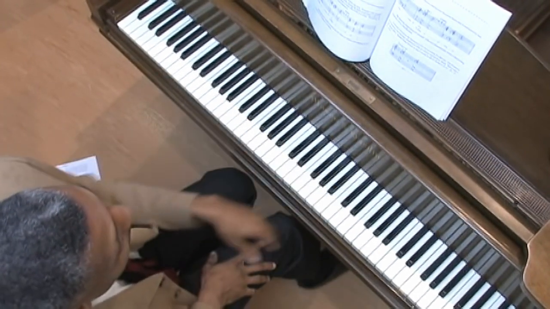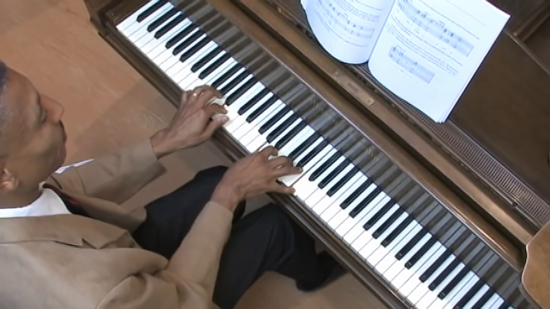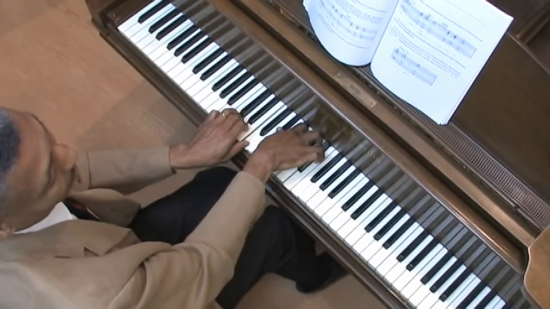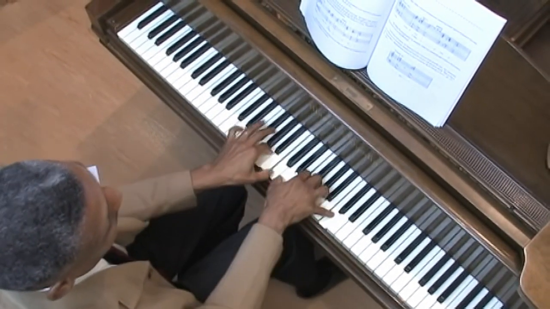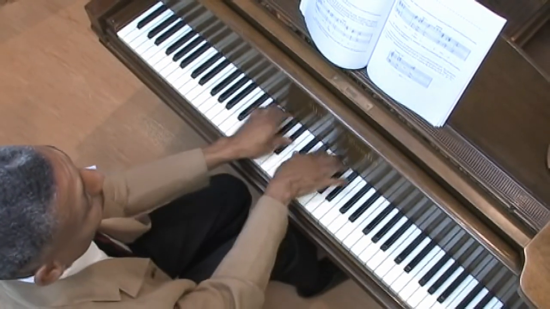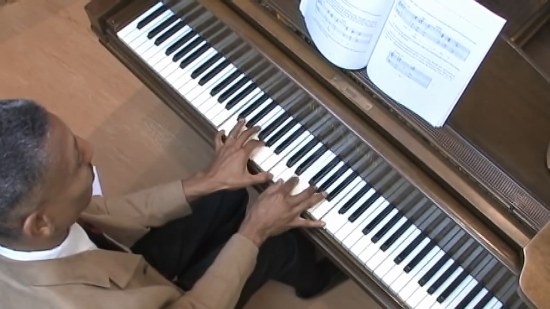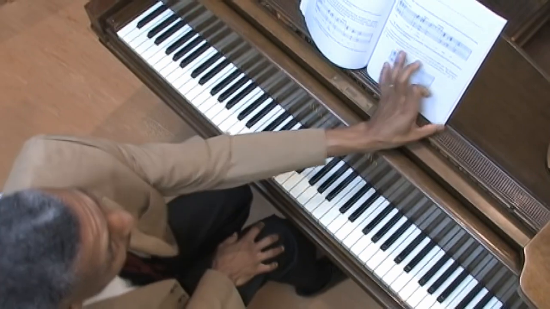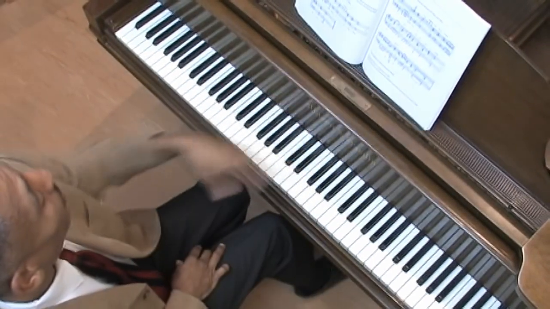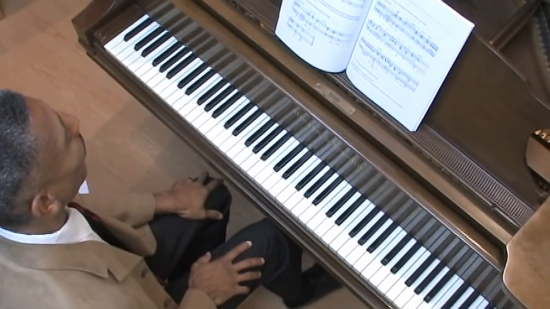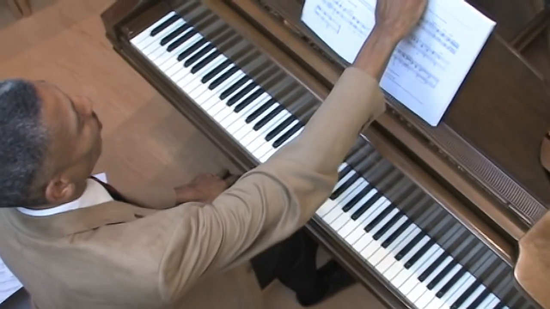And you could just play around with that forever. So feel free to play around and experiment with this. Page 78, example 104.